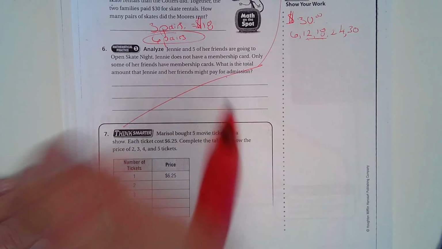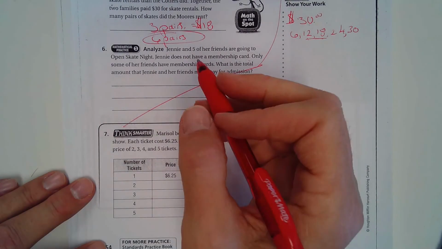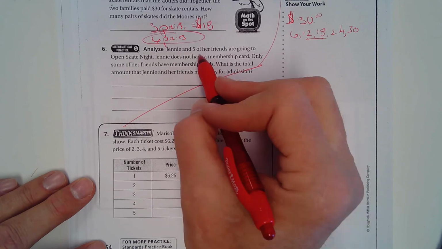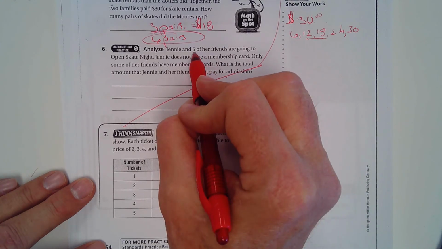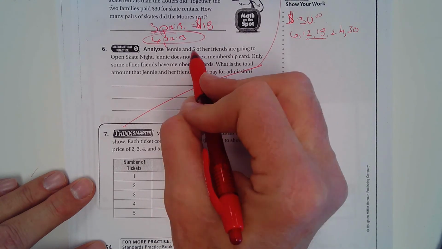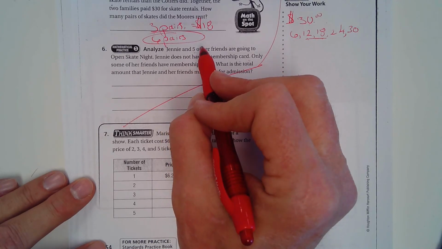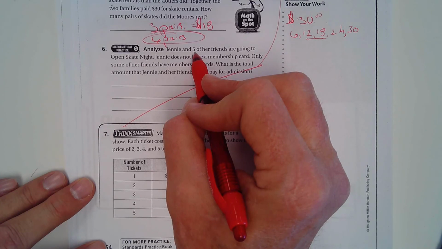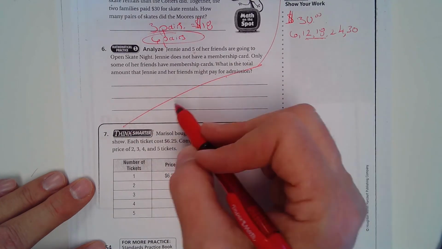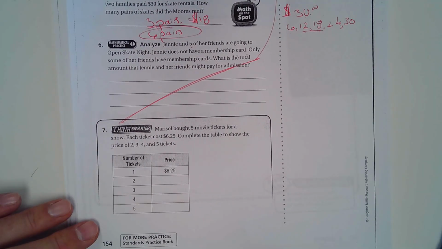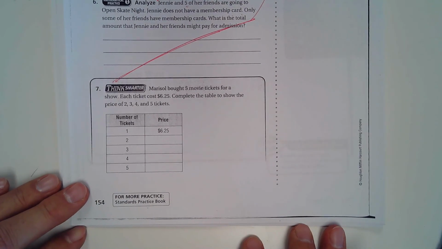So I'm not even going to worry about this one. Because if 2 of her friends have a membership card, the answer will be different than if 3 of her friends have a membership card. And that answer will be different if 4 of her friends have a membership card. So I'm not going to even worry about this one. Because I'll get multiple different answers there.